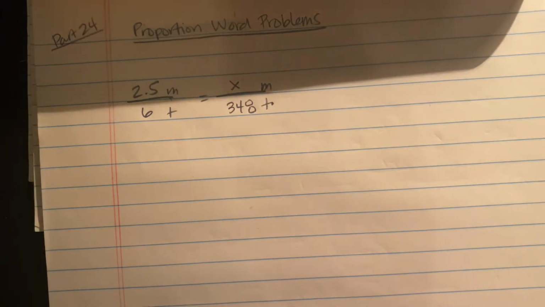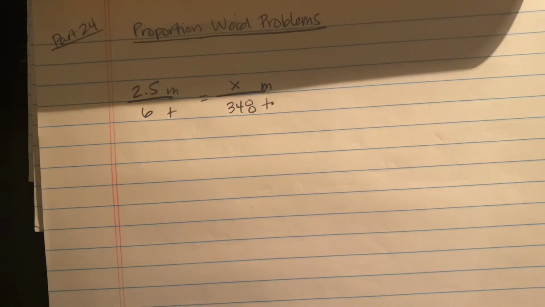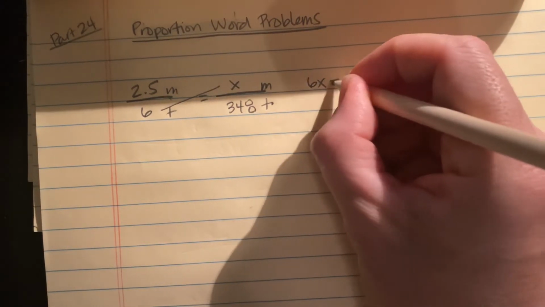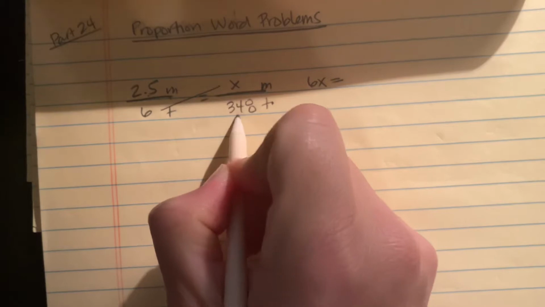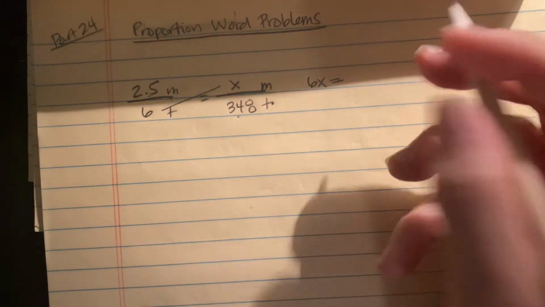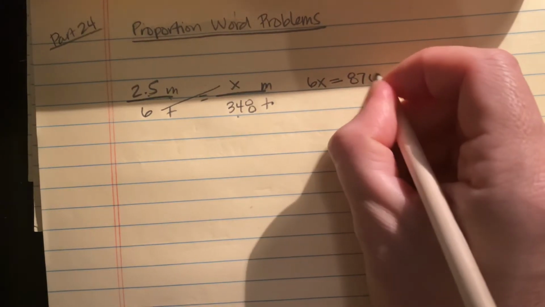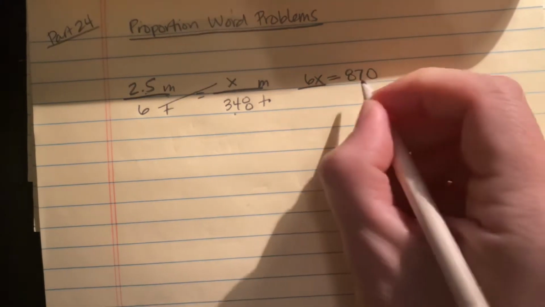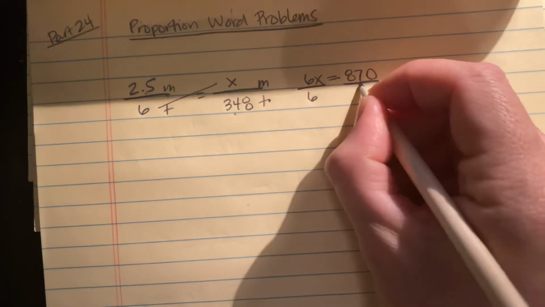Okay, now I can't easily see the scale factor on this problem, so what I'm gonna do is just cross multiply, okay? So I'm gonna do 6 times x, so that is 6x, equals 2.5 times 348, that works out to 870, okay? All right, now to solve for x, we're going to divide both sides by 6.